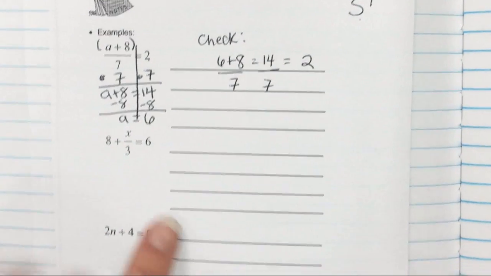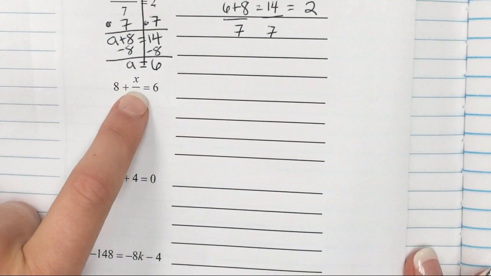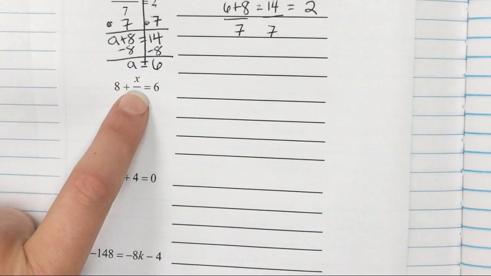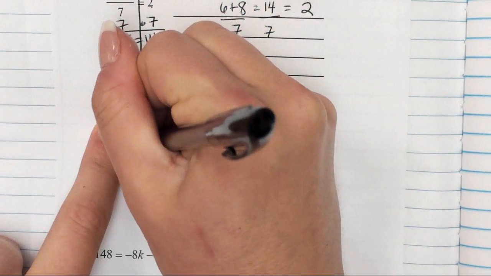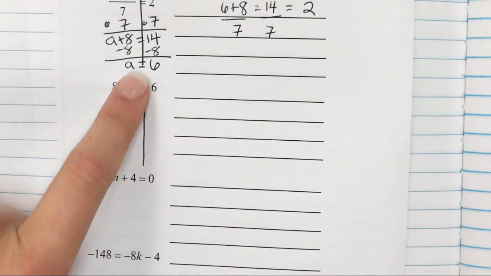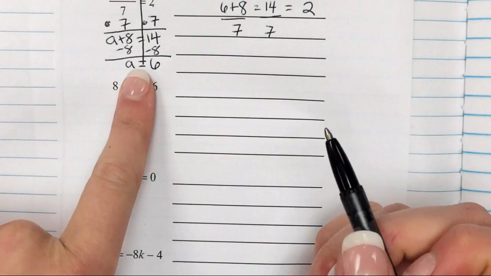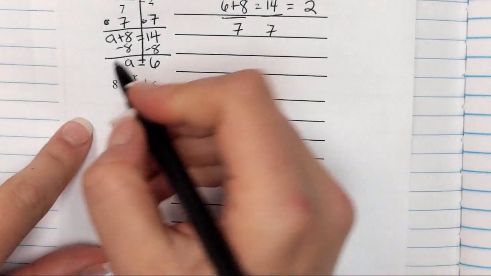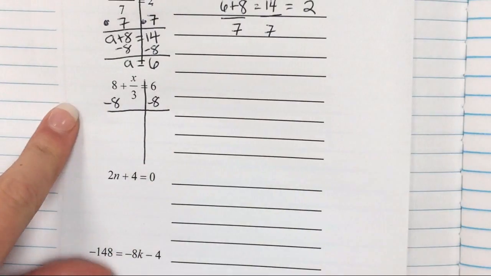Alright, example number 2. Notice now I only have one term in the numerator, so I don't need to worry about the division bar as a grouping symbol. So I can start by getting rid of the 8 being added to the term with the variable in it. So notice this is a positive 8. In order to remove a positive 8, I'm going to need to subtract 8 from both sides. That's the subtraction property of equality.